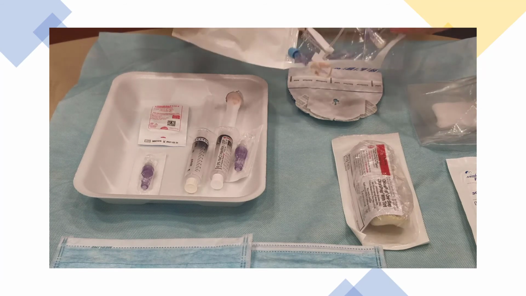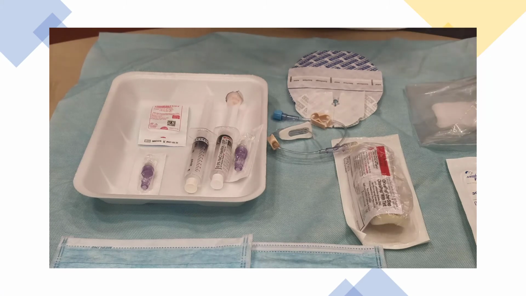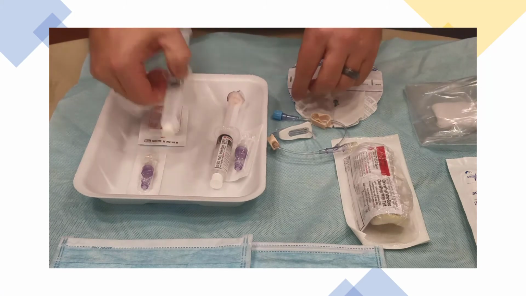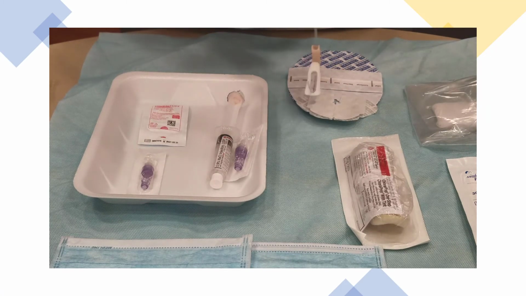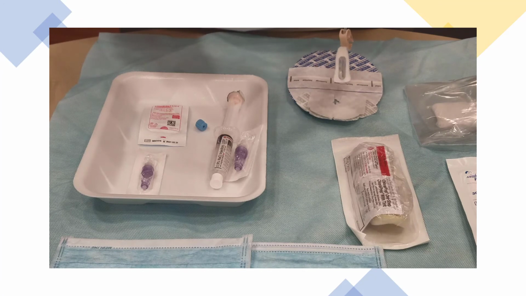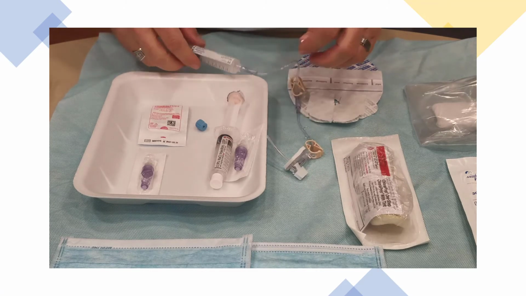So keeping everything sterile, you open the packaging, flop the needle down. It's going to be flushed. Make sure that we have all the air out of the Huber needle. You should see a couple of drops here in just a second on the sterile field, which will indicate that everything is flushed.